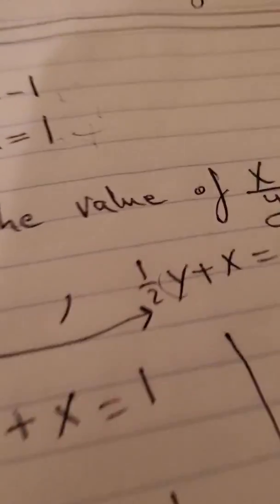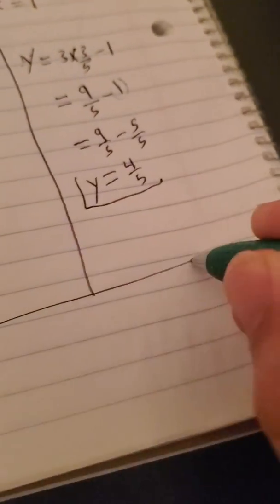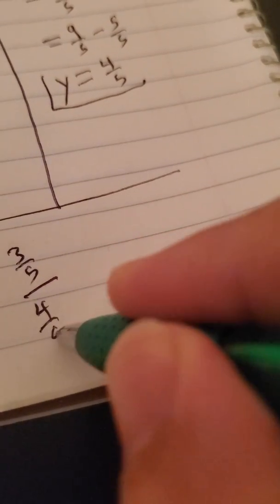Now the question is asking to find the value of x over y. So I have here x over y is equal to the value of x, which I found to be 3 over 5, over the value of y, which is 4 over 5.